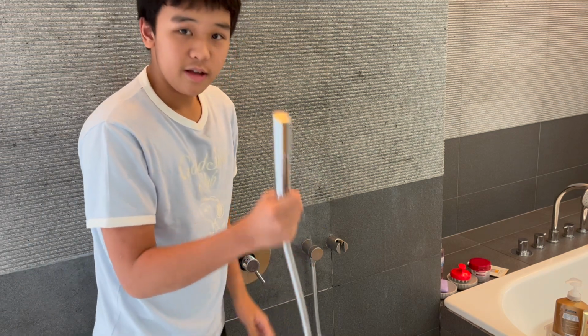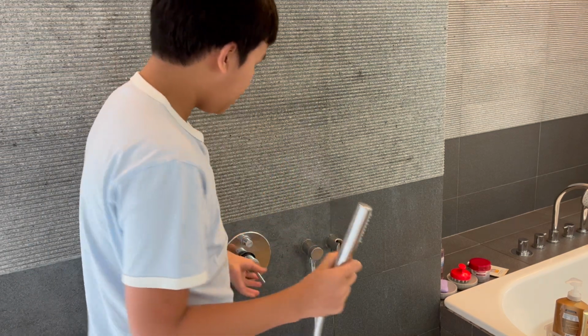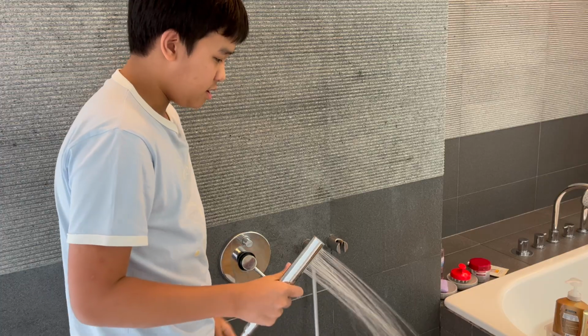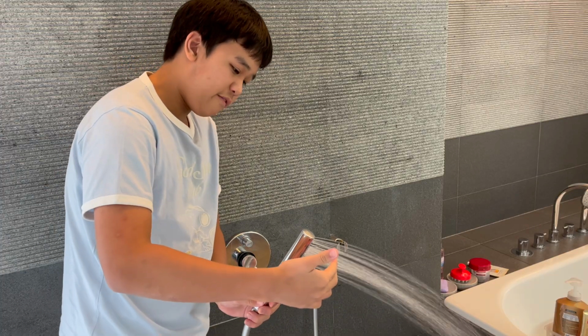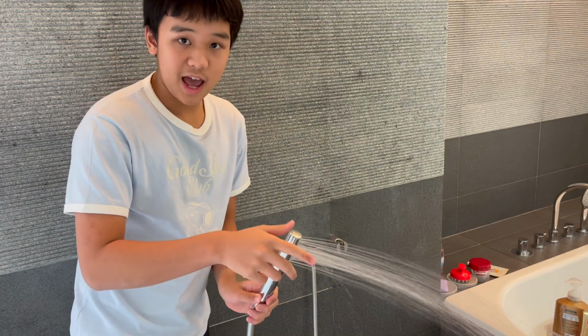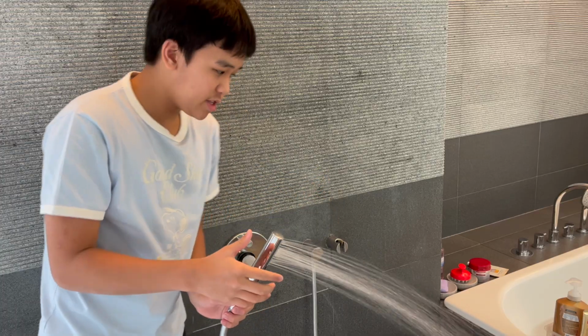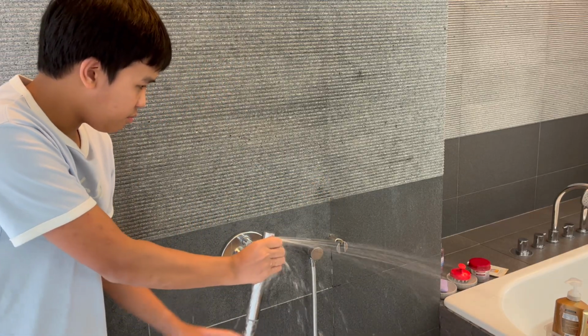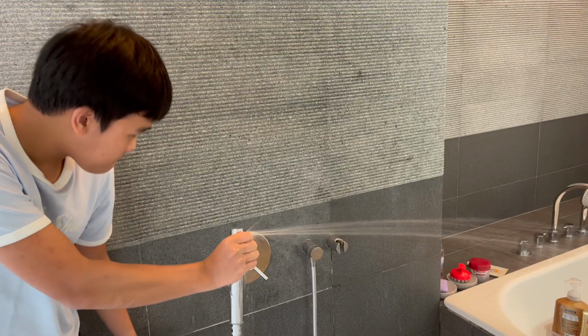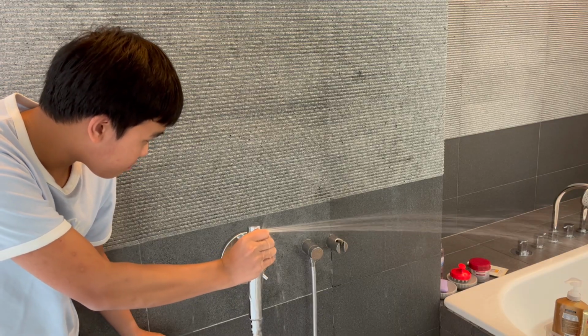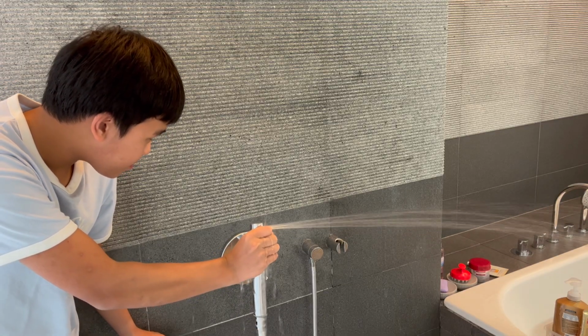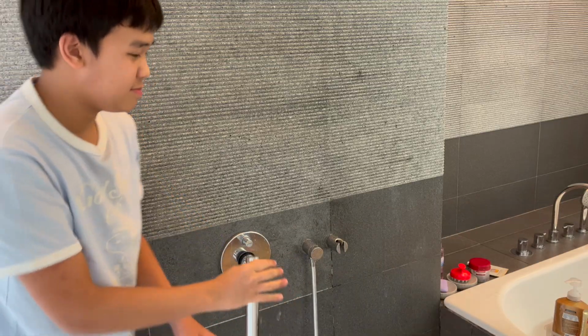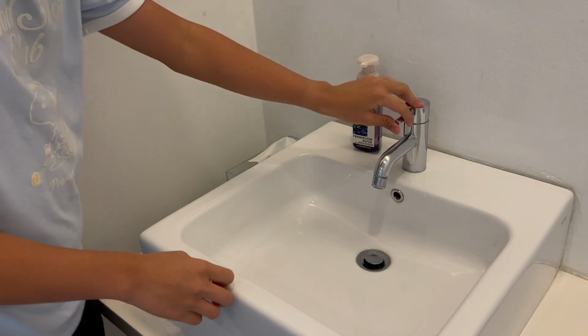Problem. I have a hose, and if I have water flowing out of this hose, and I press my fingers here, what do you think is going to happen to the velocity of the water? Well, let's find out. It increases.